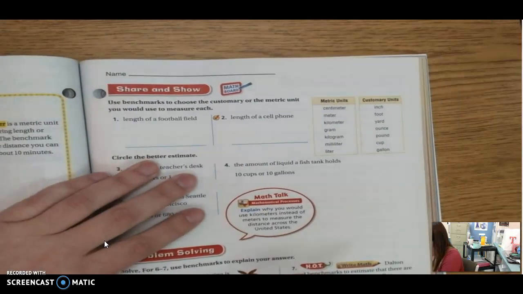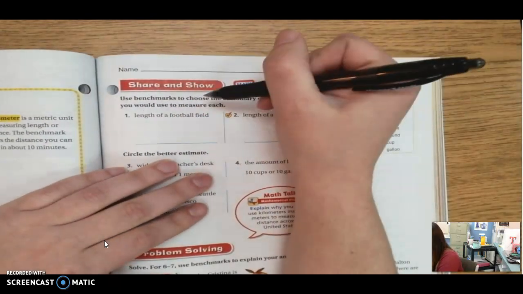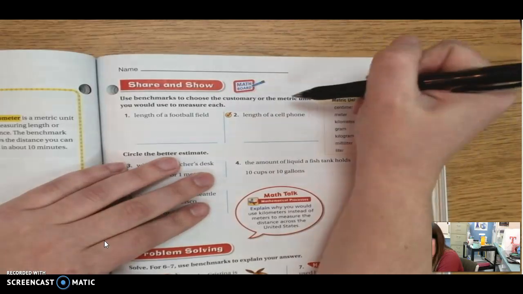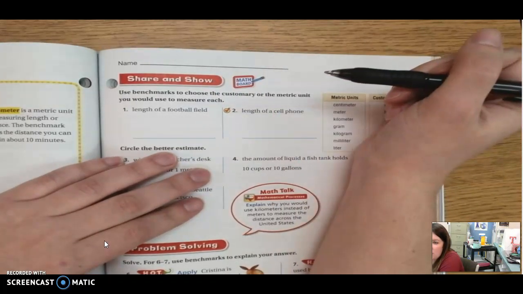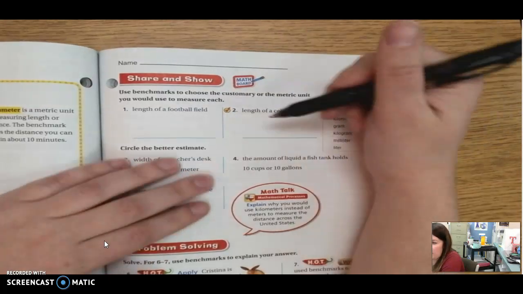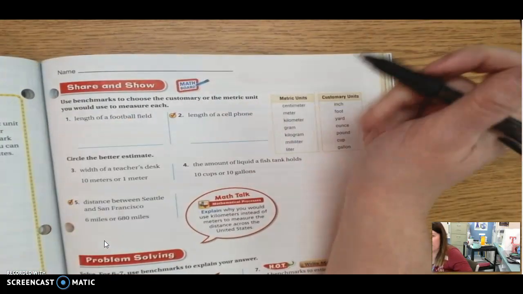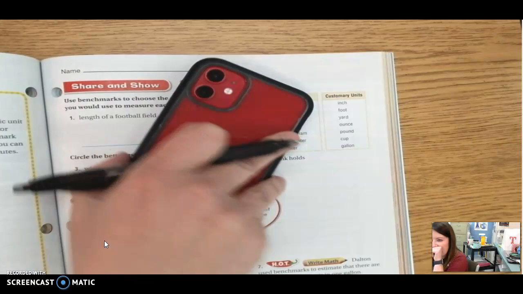All right, let's take a look at these. It says, use benchmarks to choose the customary or metric unit you would use to measure each one. So look at this one, the length of a cell phone. So here's my cell phone, right?